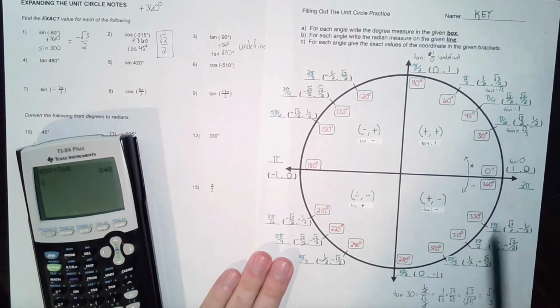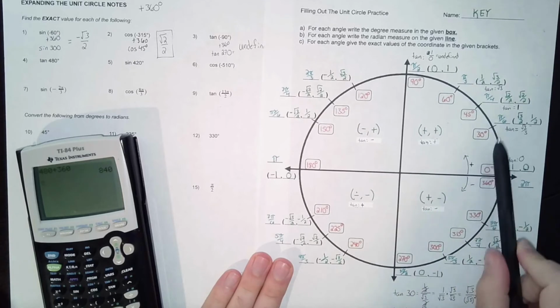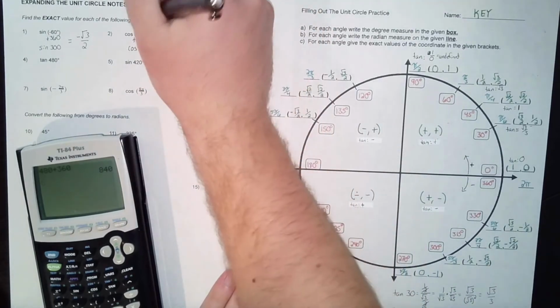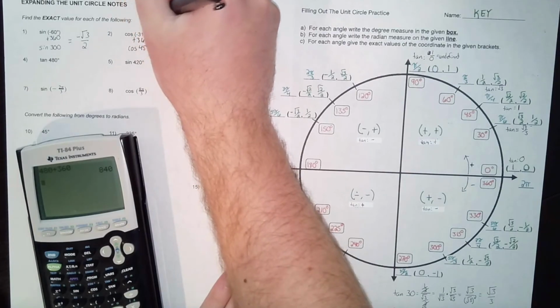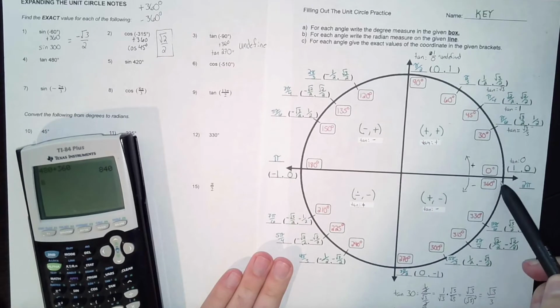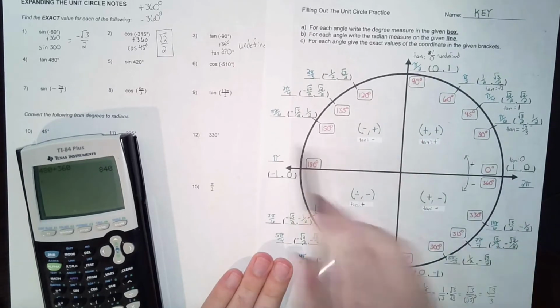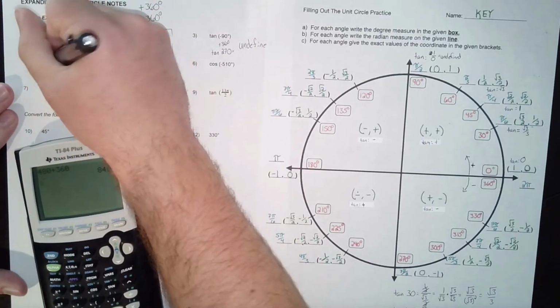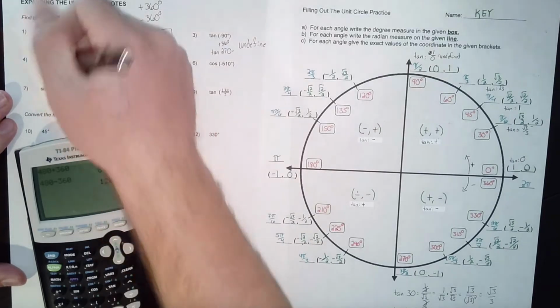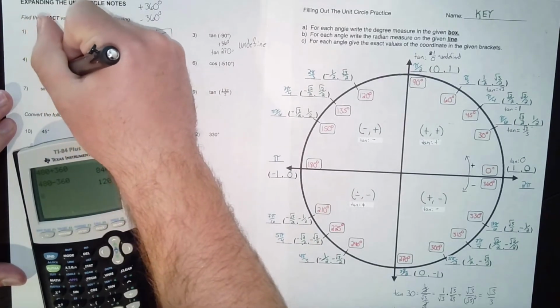I could also go clockwise 360 degrees, and I end up at the same place. Well, that's that negative direction. So instead of adding 360, I can also subtract 360, and I still end up back at the same place. So if I start at 360, subtract 360, I get 0. I'm back at the same place I started. So I can take 480 here, and I'm going to subtract 360. Well, if I do that, 480 minus 360, I get 120. So this is the same thing as the tangent of 120.